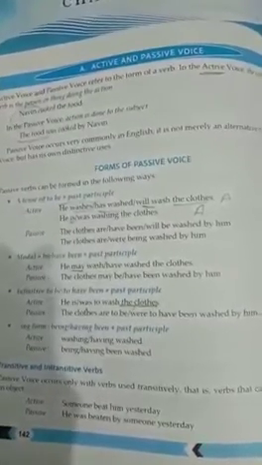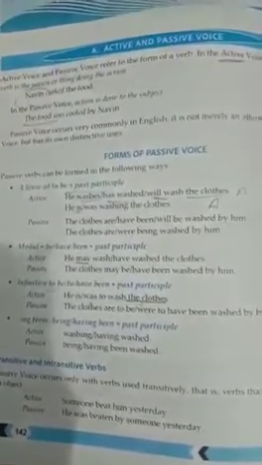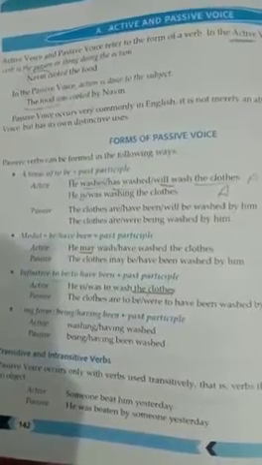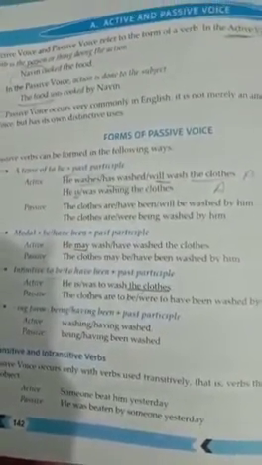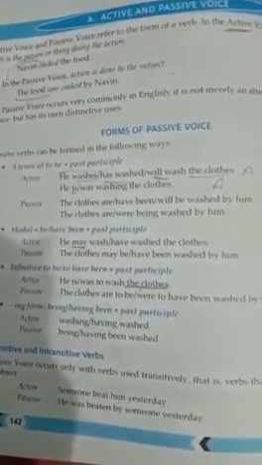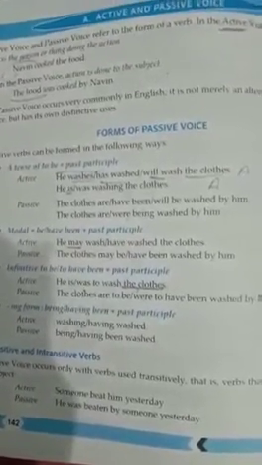Now ing form being or having been plus past participle. What will happen in active? Washing or having washed. Now here it becomes being or having been washed. Okay. So comes the next topic, that is transitive and intransitive verbs.